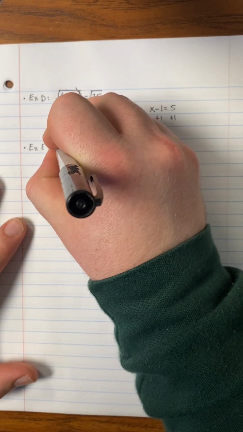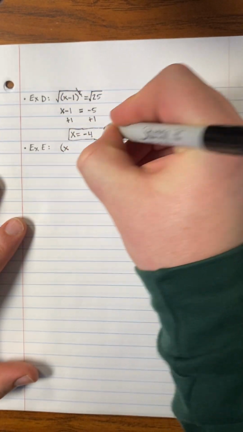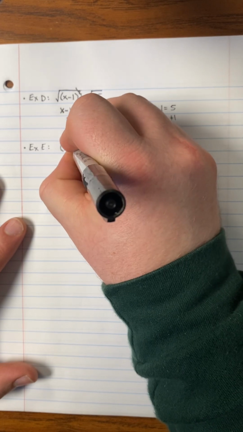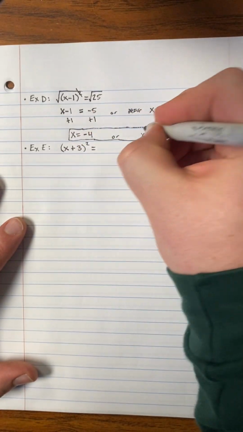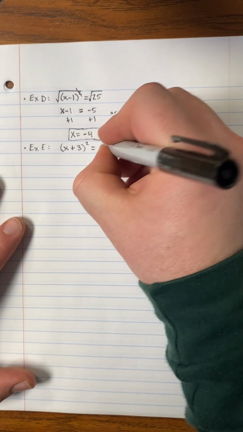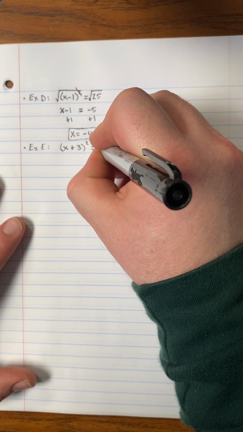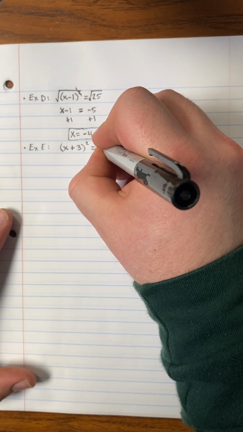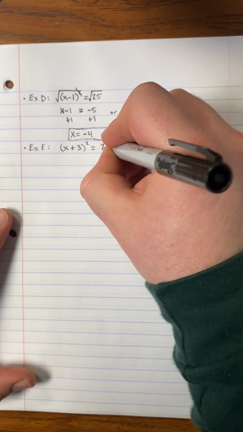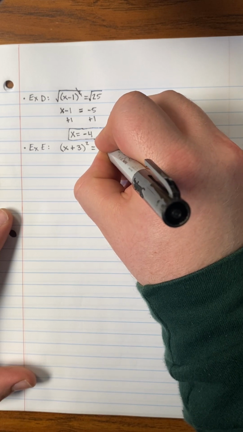So if I've got x plus 3 squared, and let's set that equal to, I don't know, I'm going to pick a random number. I'm trying to pick a number that's not going to simplify either. Let's take 26.